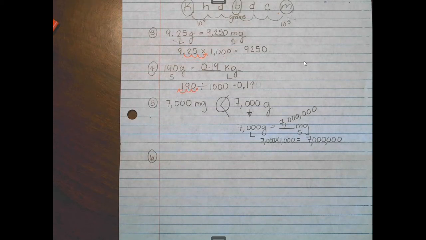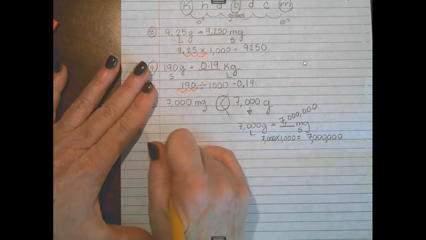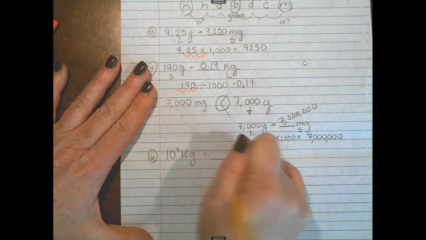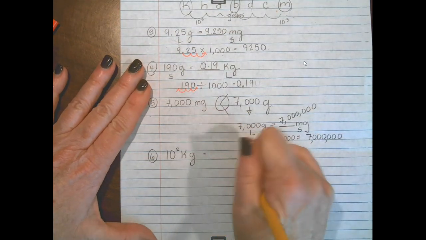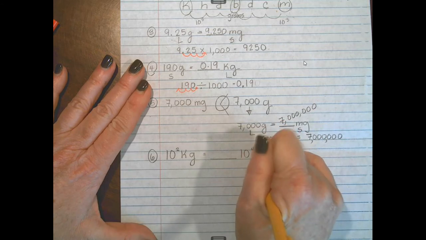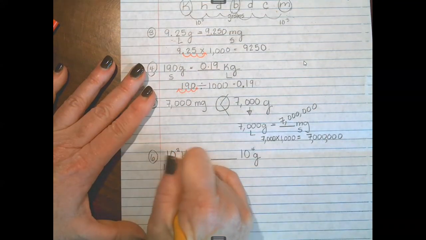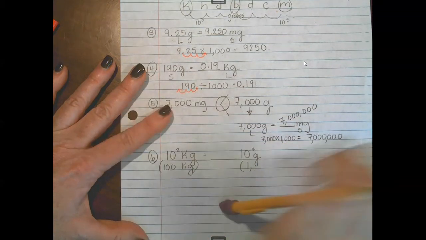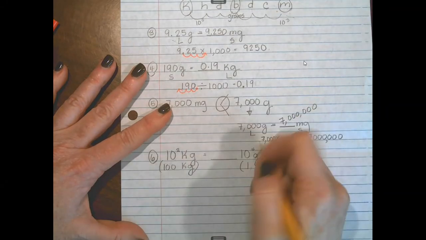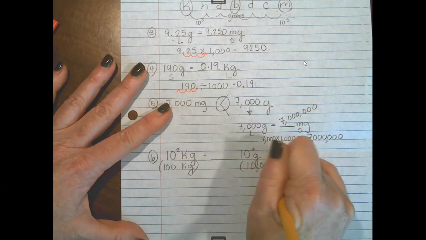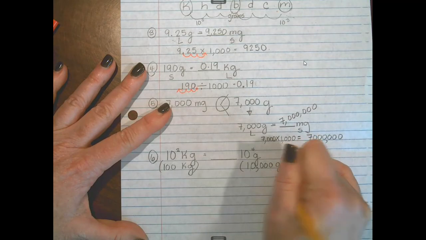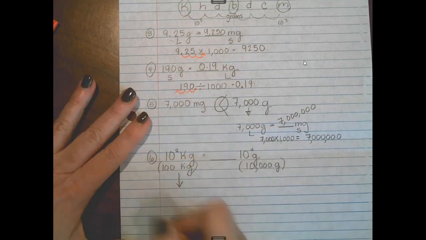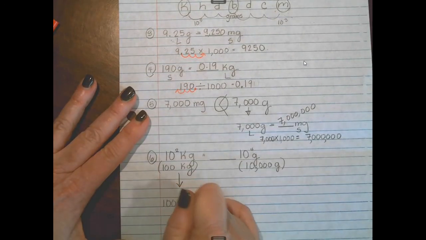All right, so let's take a look at 10 to the second power kilograms. And we want to know how that compares to 10 to the fourth power grams. So basically this is 100 kilograms, right? And basically this is, we need 4 zeros. So this is going to be 10,000 grams. Okay. So I am just going to slide down. I'm just going to grab either one of them. I'm just going to see 100 kilograms. I want to see how many grams is that.